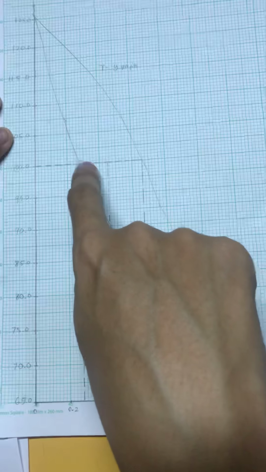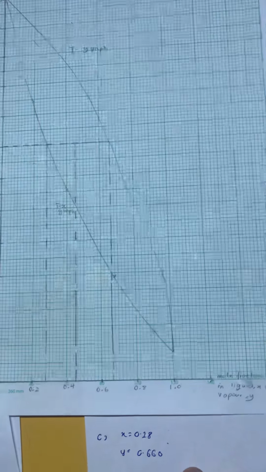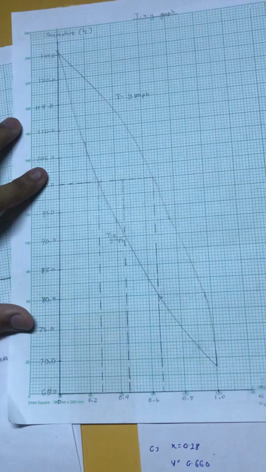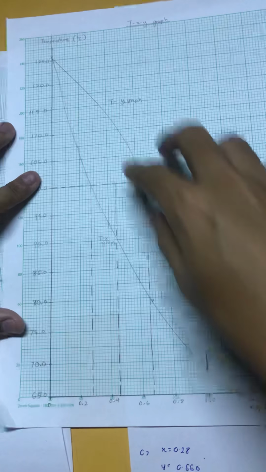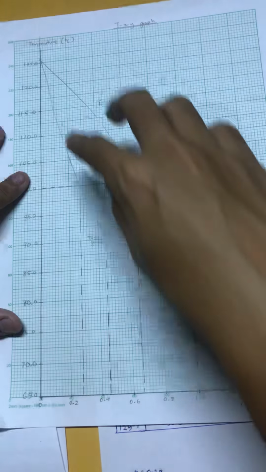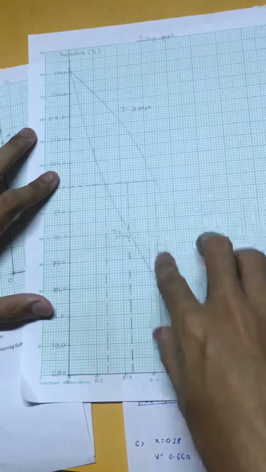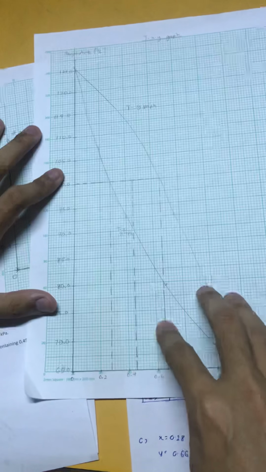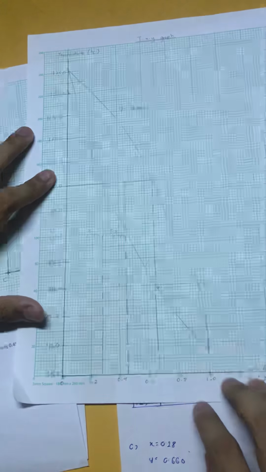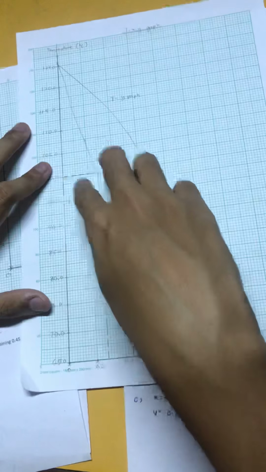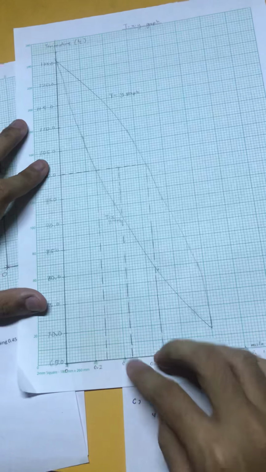Here, this would be our value for X, the lower part, which is the bubble point, and the top part will be the dew point, which is Y. For Y, I just line it down and I got about 0.660, and for X I got about 0.28. So that's my answer for C.